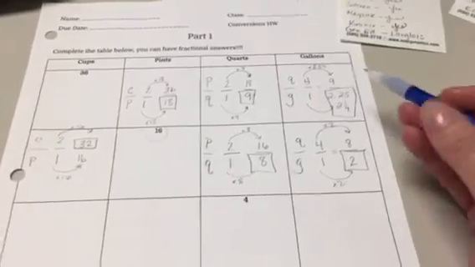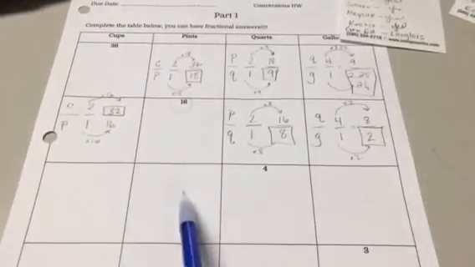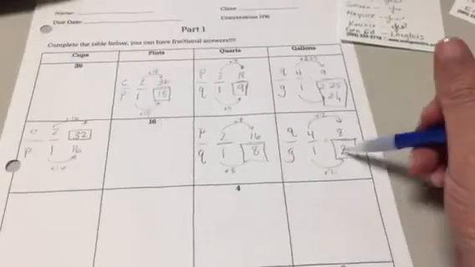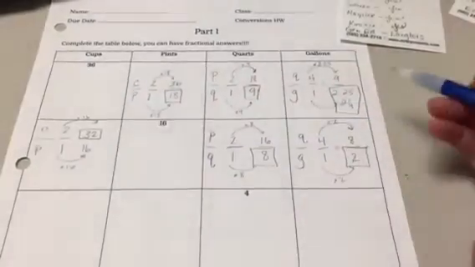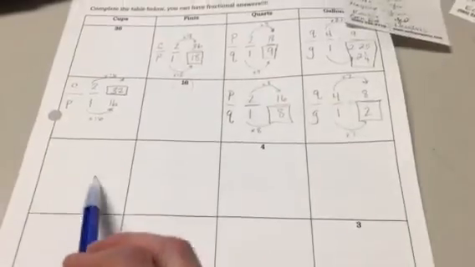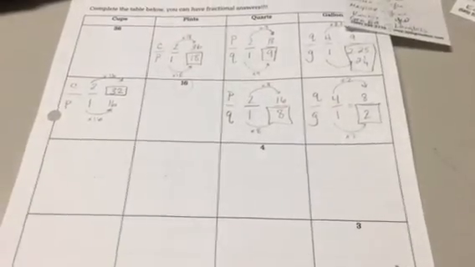Okay? So make sure for all of these blank ones, you are filling out this ratio. You need to fill in all of the empty squares. Okay? Use Gallonland to help you.